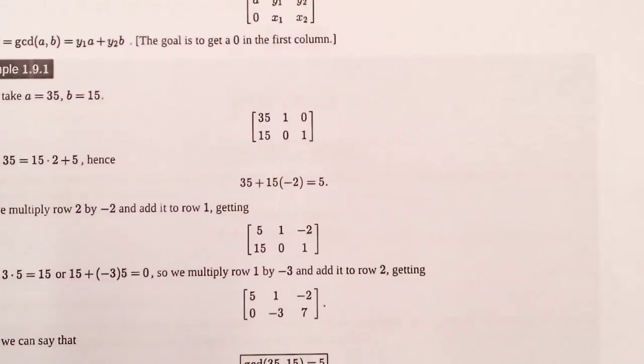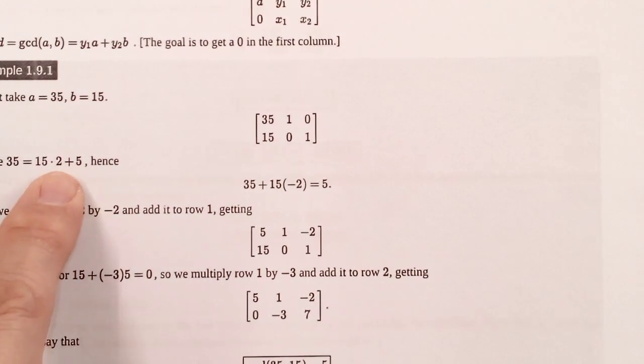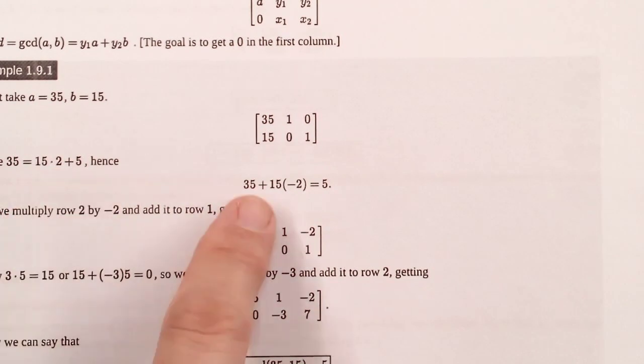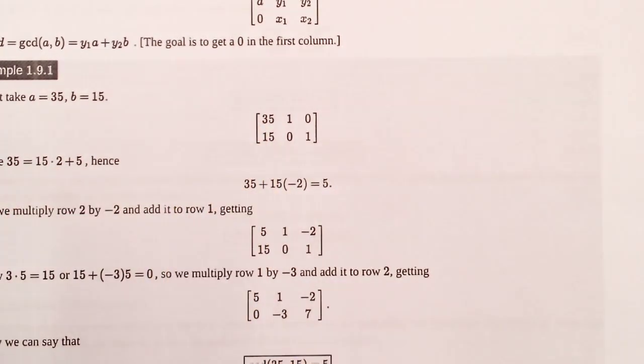But what they do is they say, write out a little matrix here. Big number on top, small number on bottom. And then write 1, 0, 0, 1 next. And now you're going to repeatedly add one multiple of a row to the other. That quotient is a 2. So take -2 times the small row and add it to the big row.